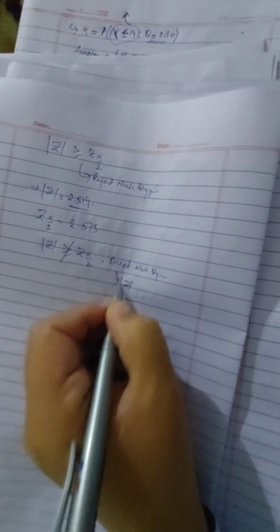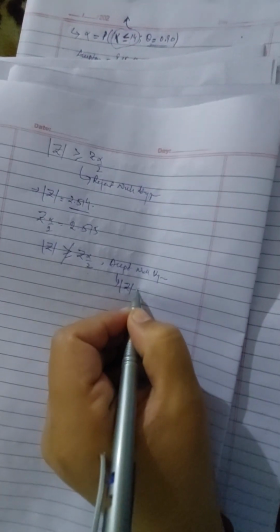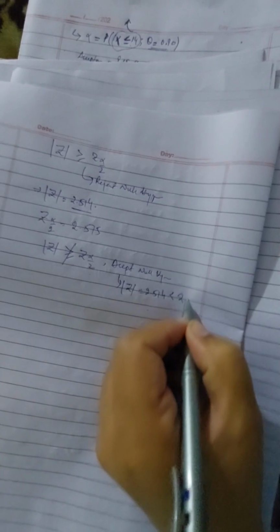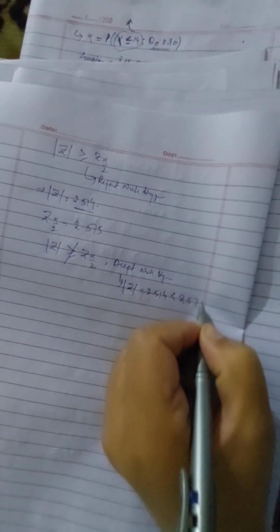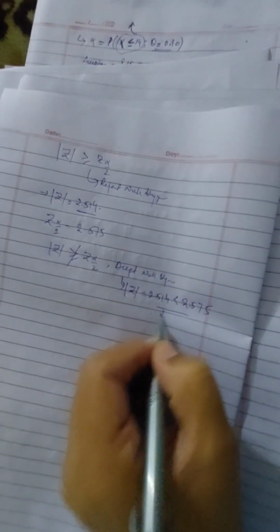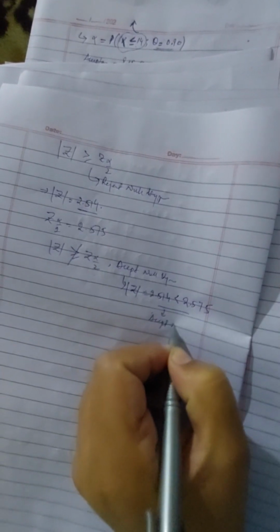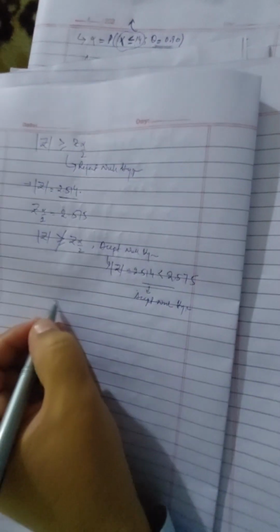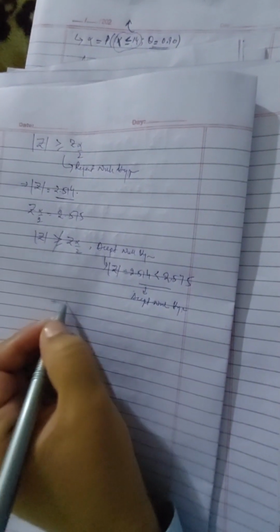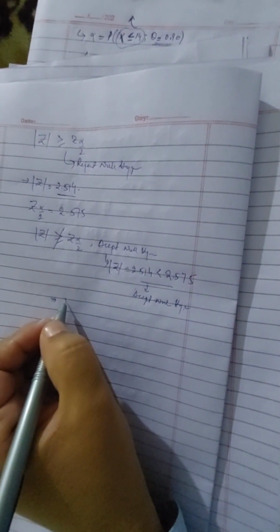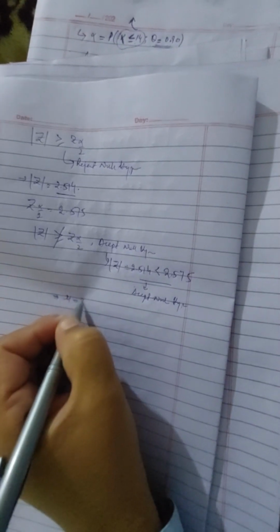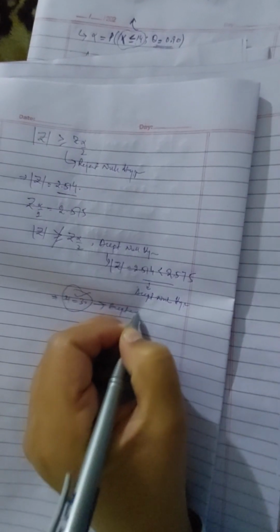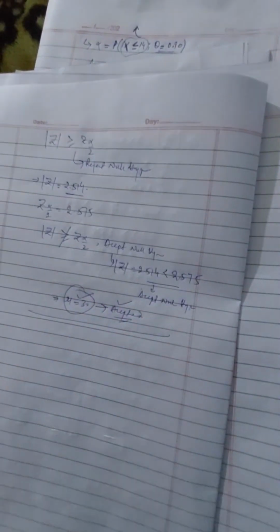Because the absolute z is equal to 2.514, which is less than 2.575, so we accept the null hypothesis, and we can say that the average time to round is equal to 30 minutes. This hypothesis is accepted over here.